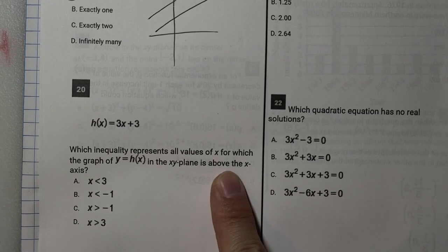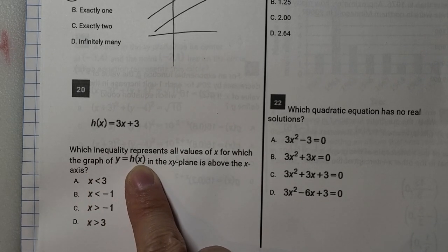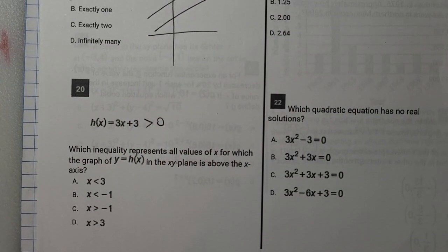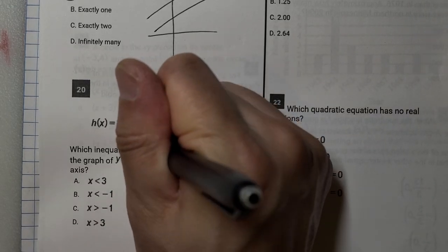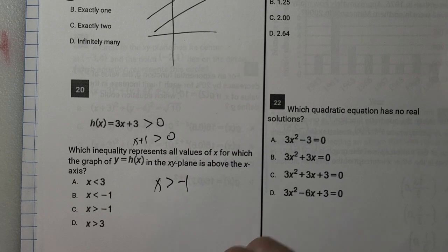Okay. Which inequality represents all values of x for which the graph of y equals h of x in the xy-plane is above the x-axis? So when this is above the x-axis, it means the y value is greater than 0. So we divide by 3 on both sides. That's x plus 1 is greater than 0 still. x is greater than -1. Answer C.